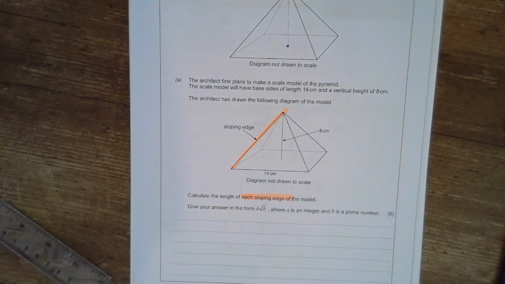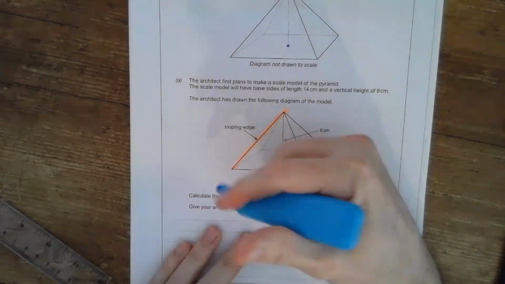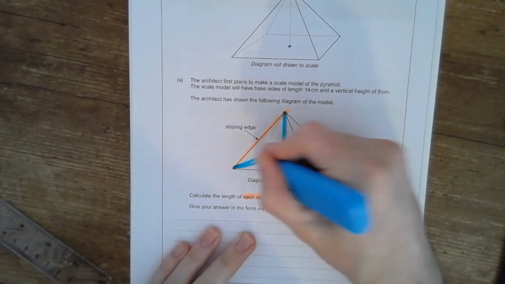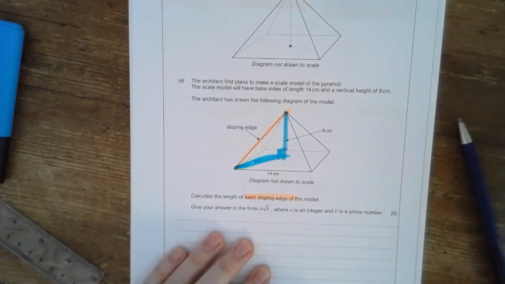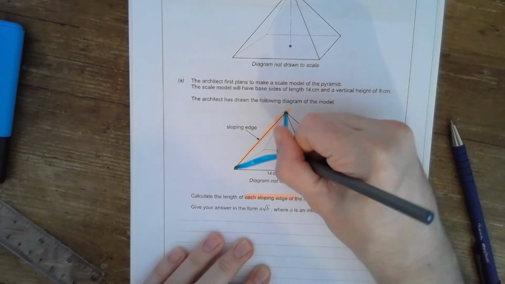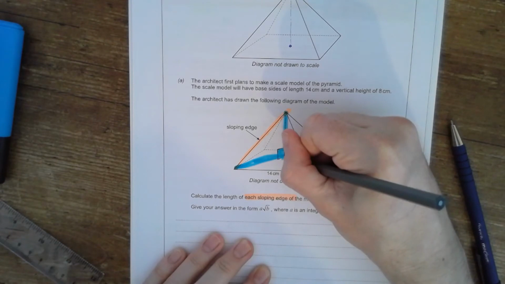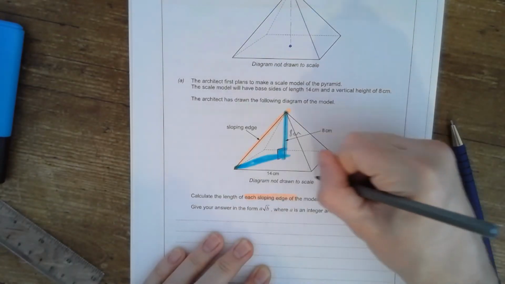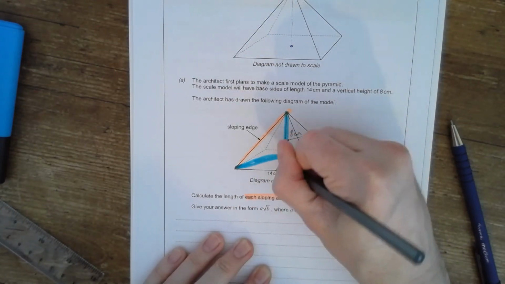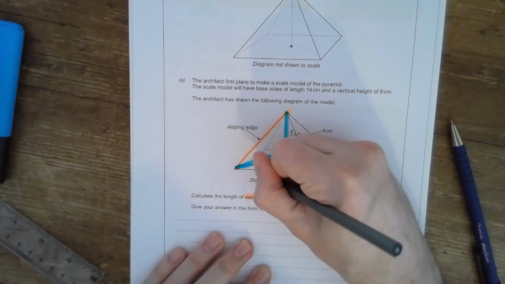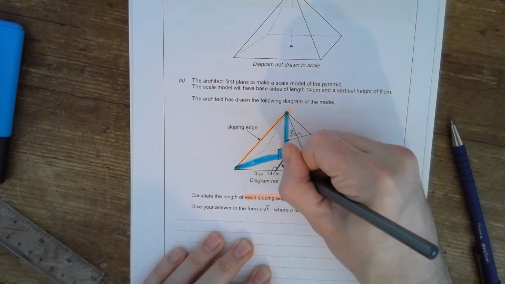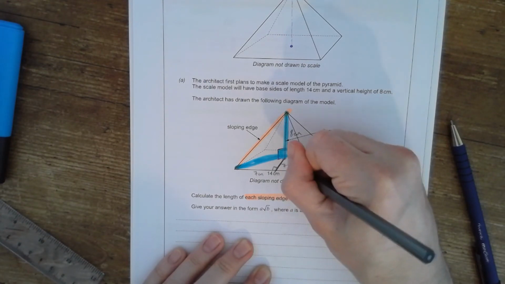Now to do that, you need to spot the Pythagoras that is going on in this question, which is not drawn very well by me there, which is here. There's a right angle triangle here. We know this is 8 centimetres. We know that all of this is 14. What we don't know is what that length is at the moment. But what we do know is this is 7 centimetres. This would be a right angle. And because it's centimetres, so this far must be 7 as well.